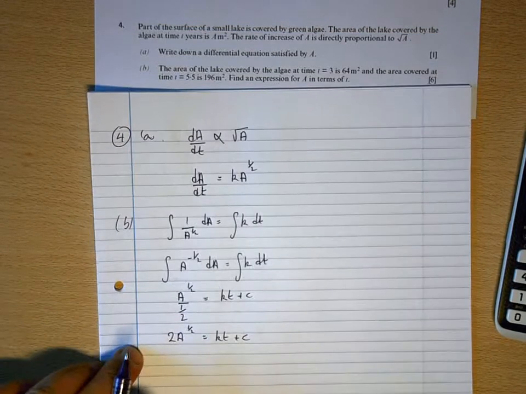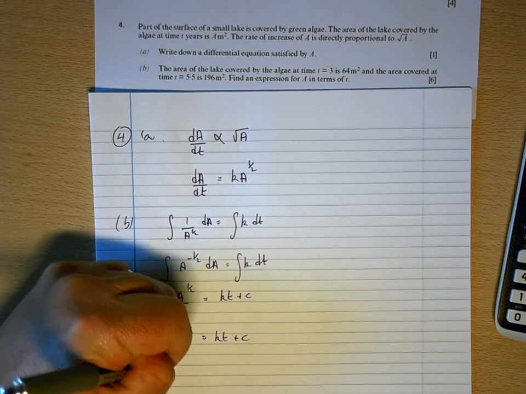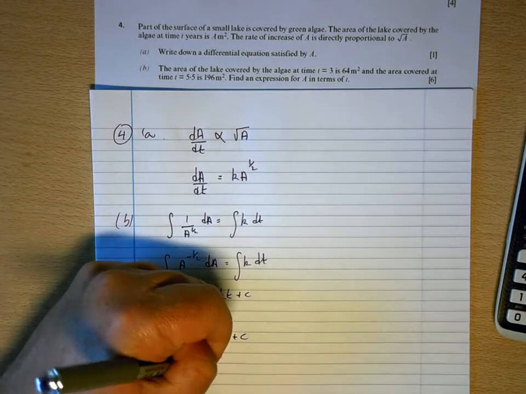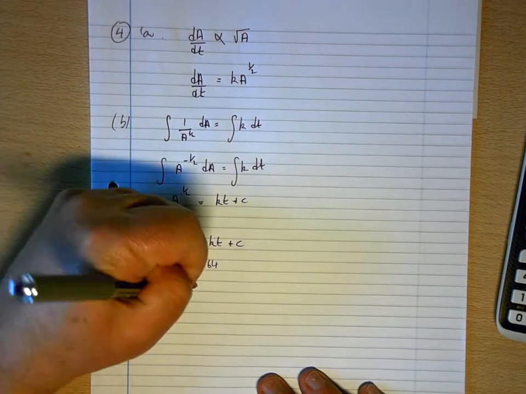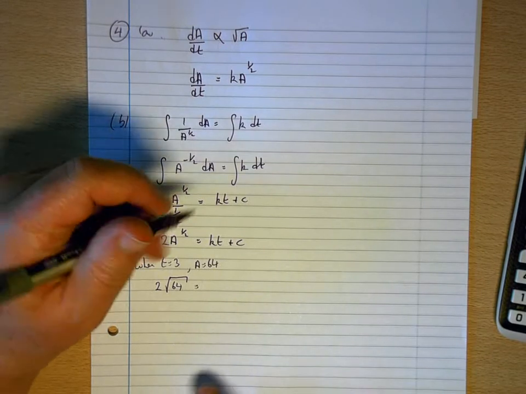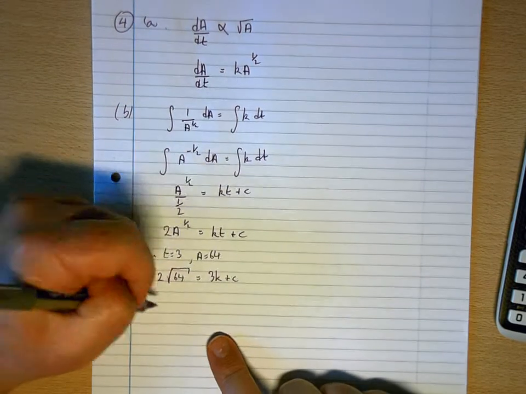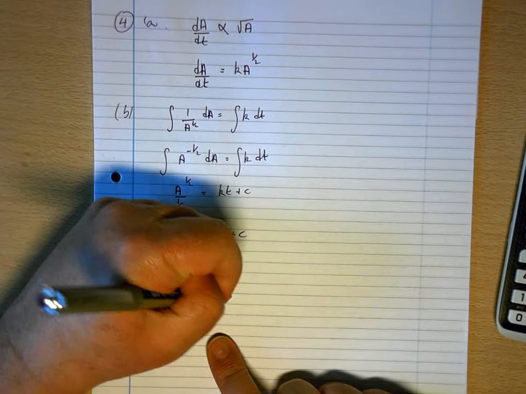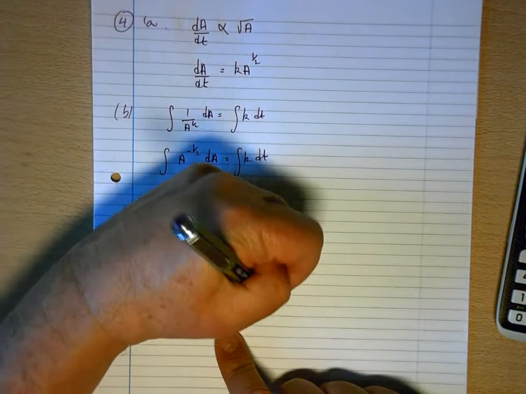Right, let's have some initial conditions. When t equals 3, A is 64. So 2 square root of 64 equals 3k plus c. So that's going to be 16 equals 3k plus c. I've got two unknowns, so I can't do anything more with that yet.